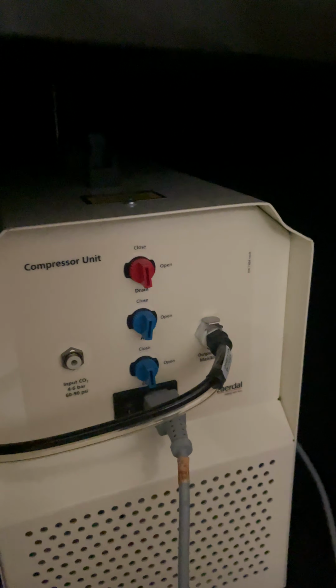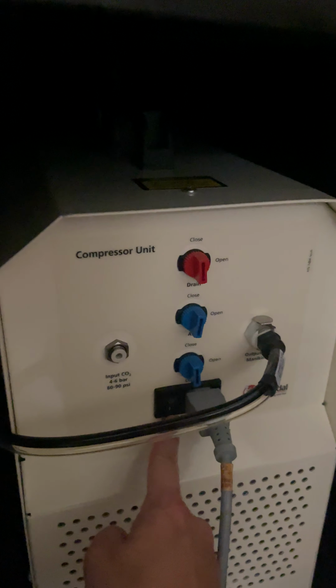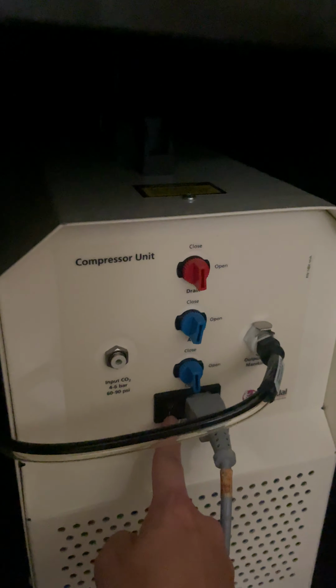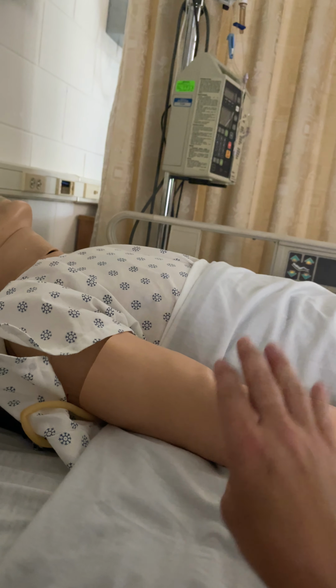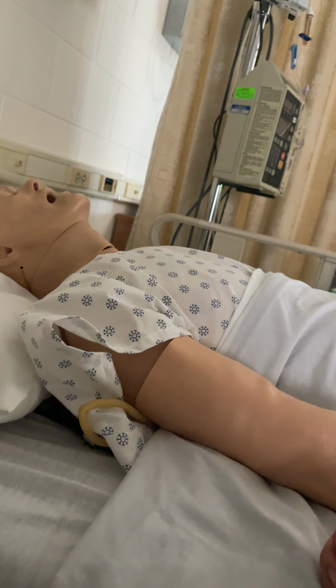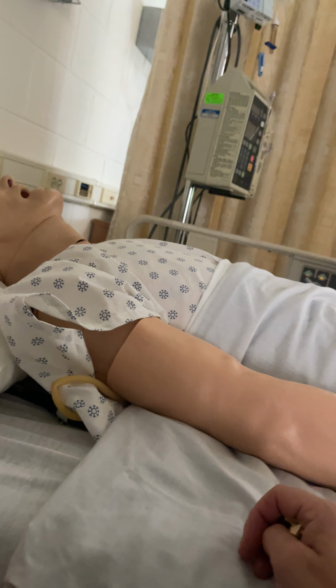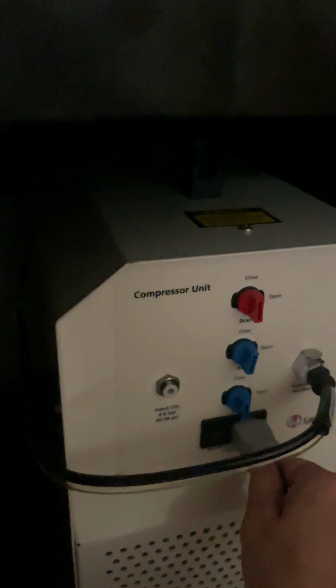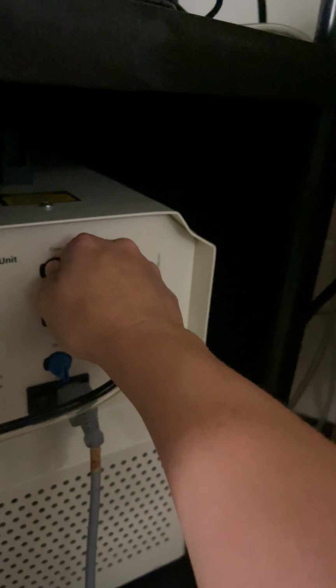So when you close it, on is down, and you'll keep it closed, and in just a few minutes this chest will start to rise and fall. If you want them to go faster, of course, change the rate from 12 to like 24, and you'll be able to see them move a lot faster. If the compressor is not working, it's okay. You don't have to have them. They can count each other's respirations if you have to. But it looks like it's working.